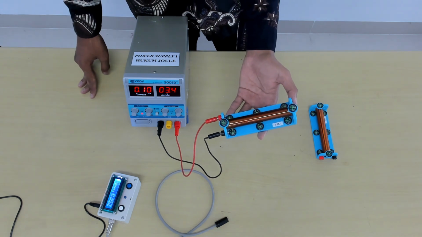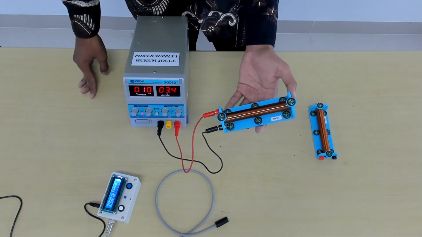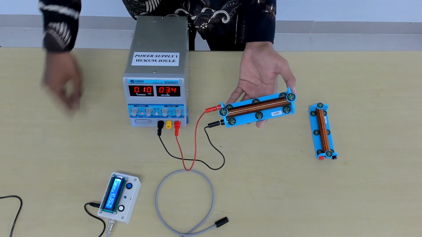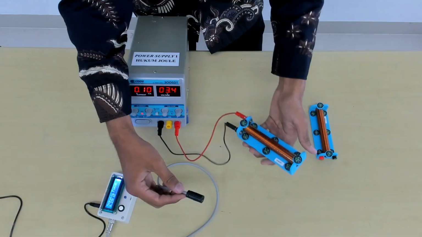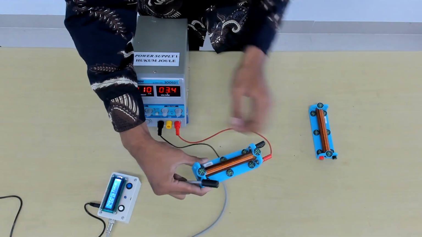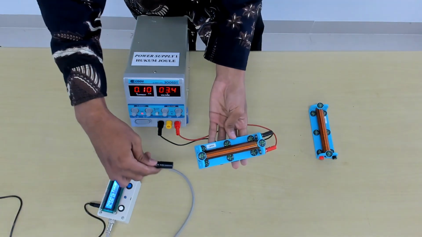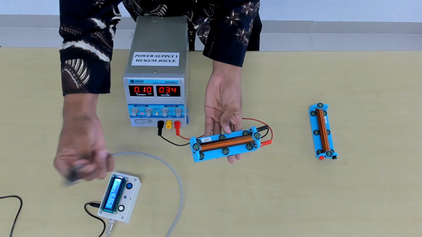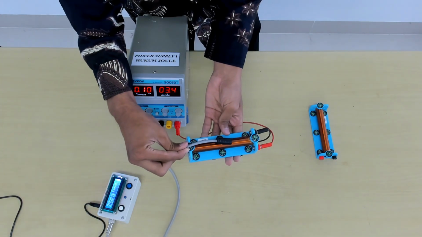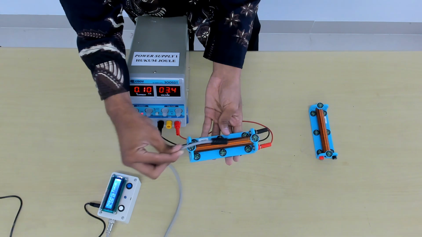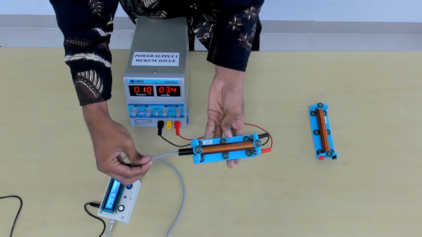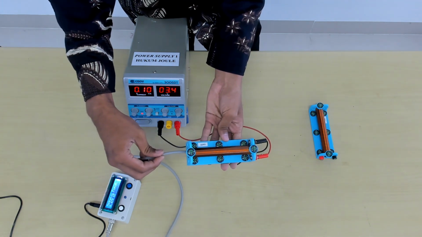Okay guys, then step 8. Insert the sensor into the solenoid. Select the side where the magnetic field measured by the solenoid is positive. Okay, in this case, the positive side is on this direction side. Just measure it. You can see this is the center of the solenoid. You can just plug it into this hole.